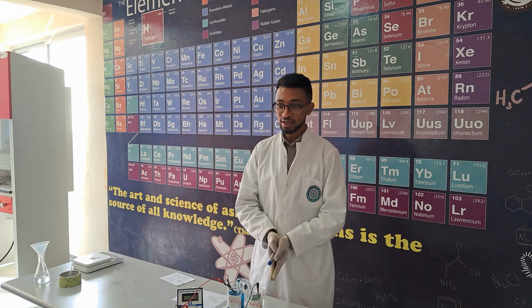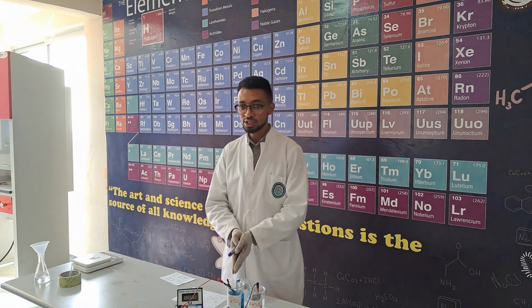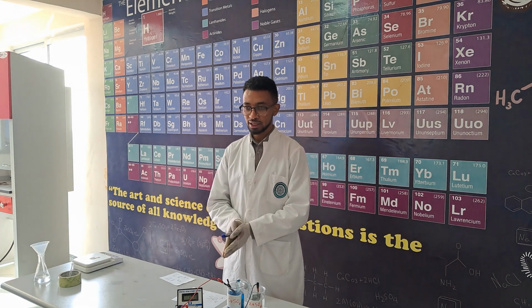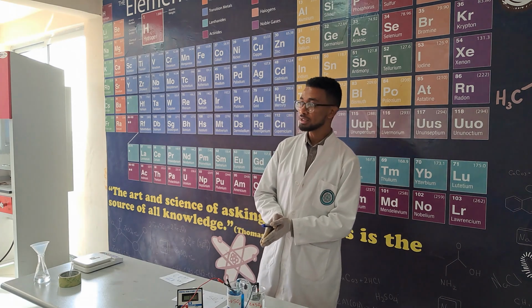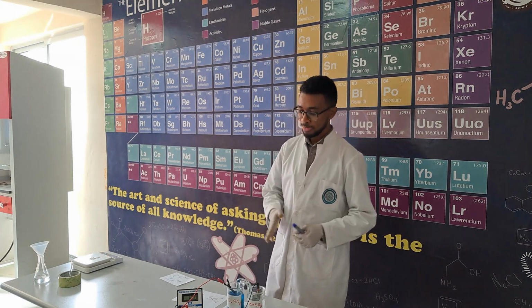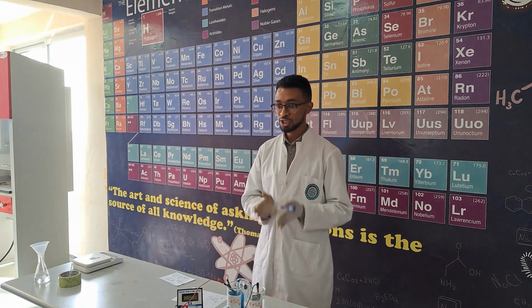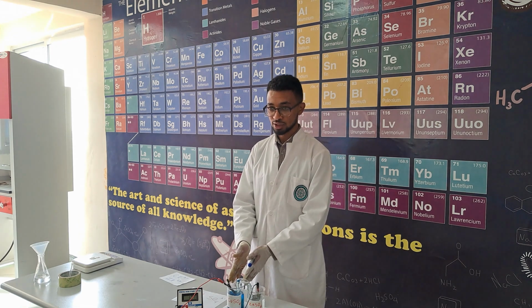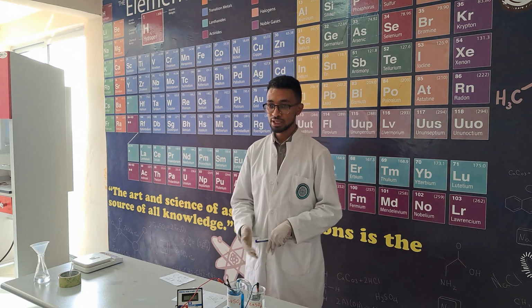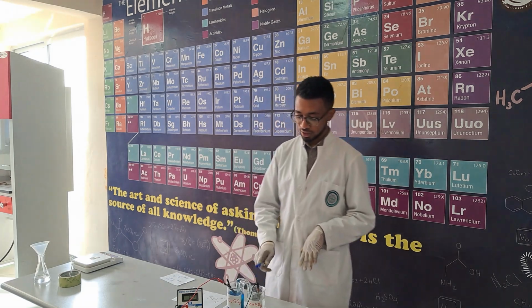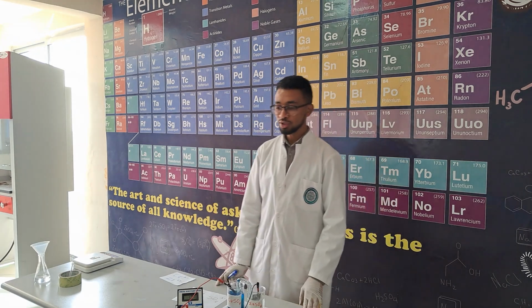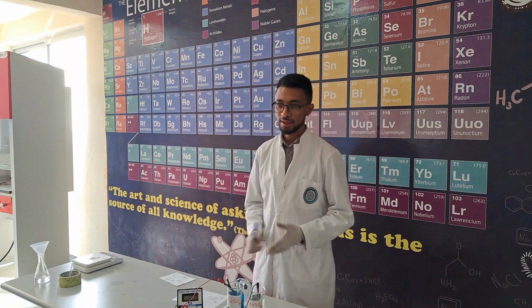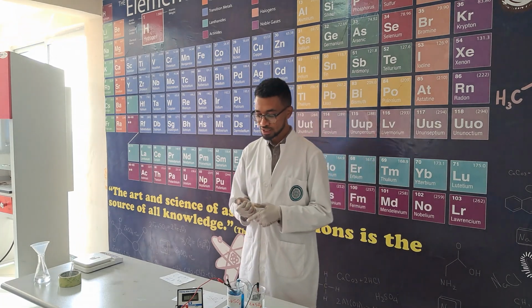Anode is the negative electrode here, and cathode is the positive electrode, unlike electrolytic cells. But one thing is always the same, which is that oxidation takes place at the anode and reduction takes place at the cathode, okay? But the signs of the electrodes will change. The anode is negative here. Why do you think the anode is negative here?